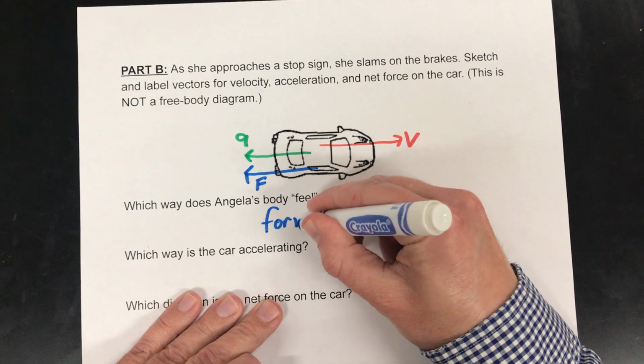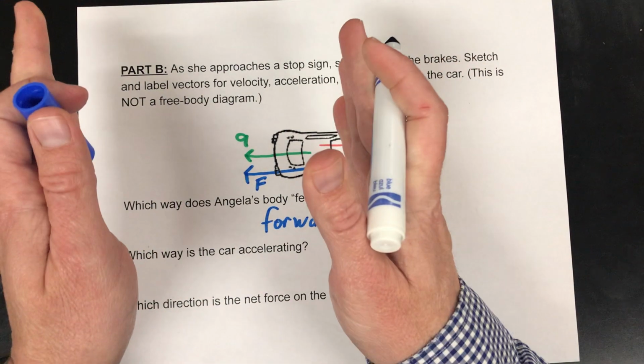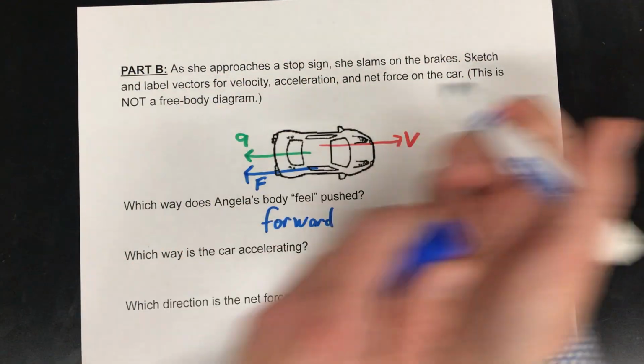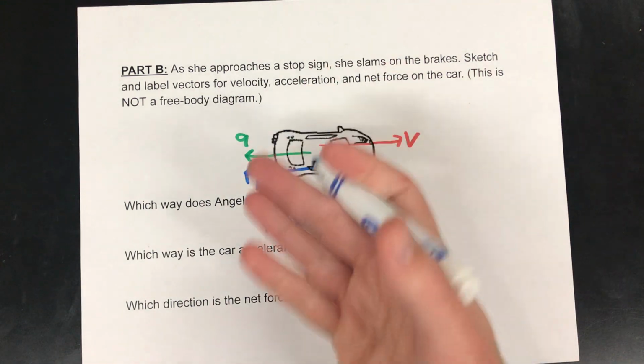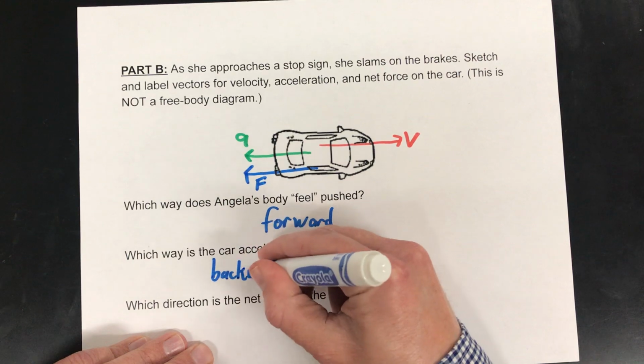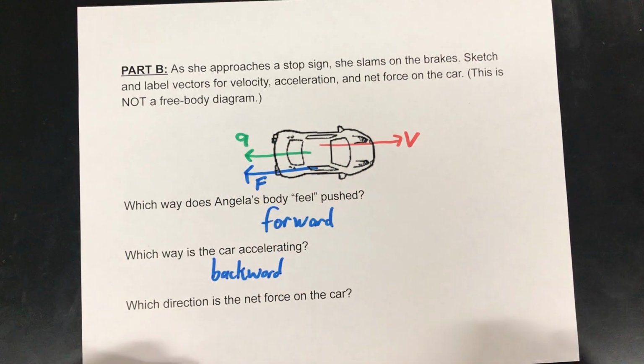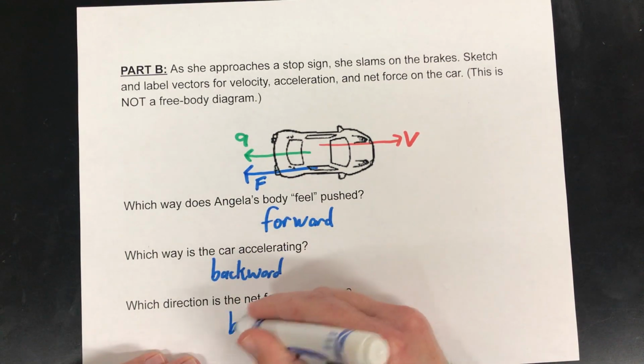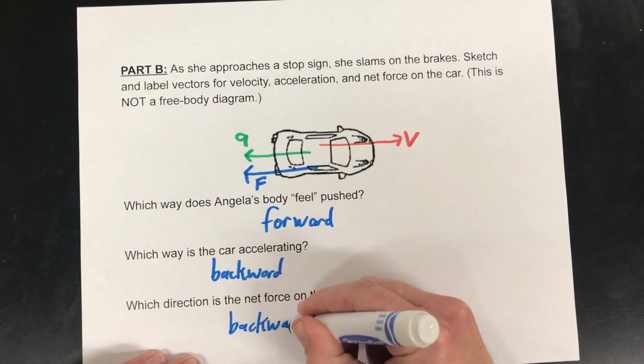So which way does she feel pushed? She feels pushed forward. We've all been in a car like this where it's moving and then you slam on the brakes, she's going to shift this way, again because of her inertia. Which way is the car accelerating? Backward. And then finally, which way is the net force? Same as the direction of acceleration, always backward as well.